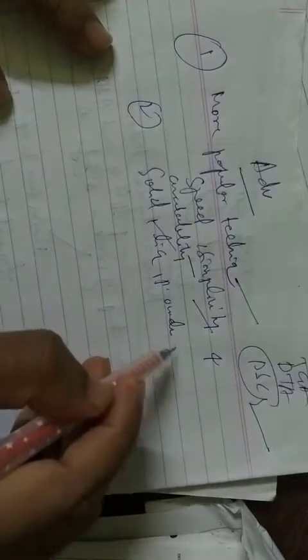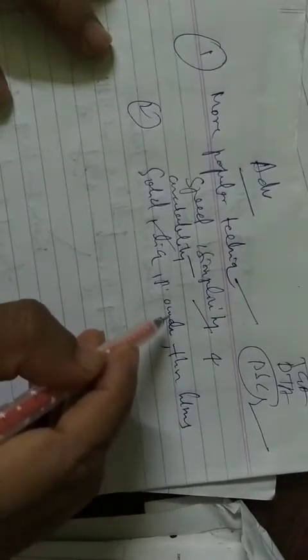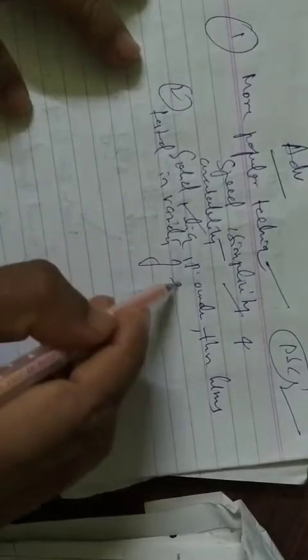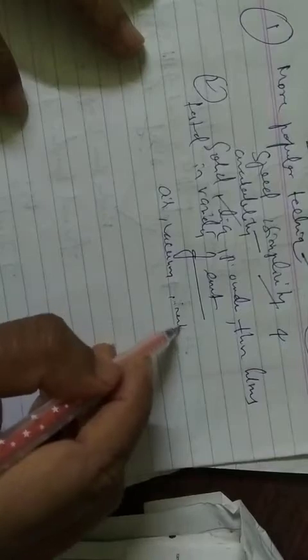The second is that different kinds of samples, such as solid, liquid, powder or thin films, can be tested in a variety of environments, like air, vacuum, or inert gas, etc. So this also becomes a very important advantage.